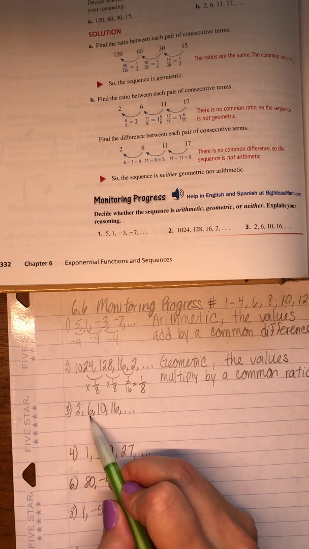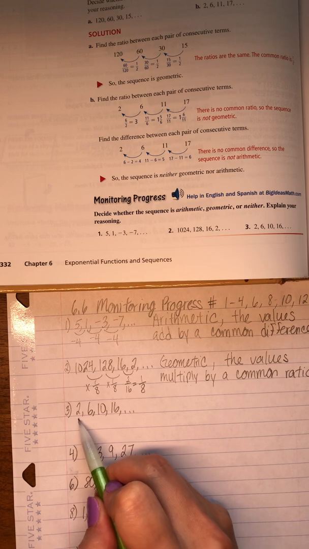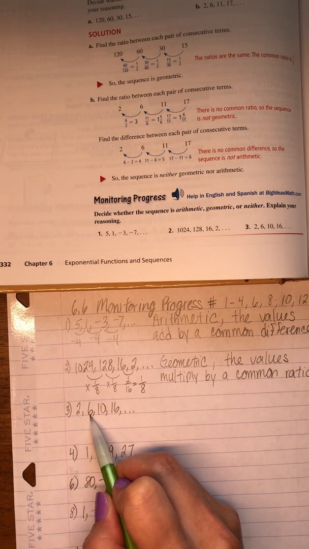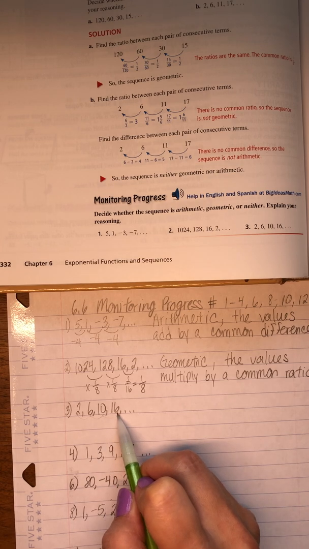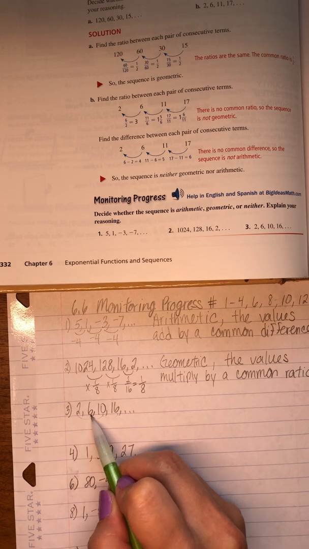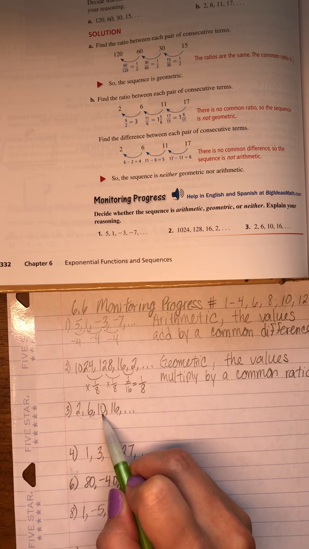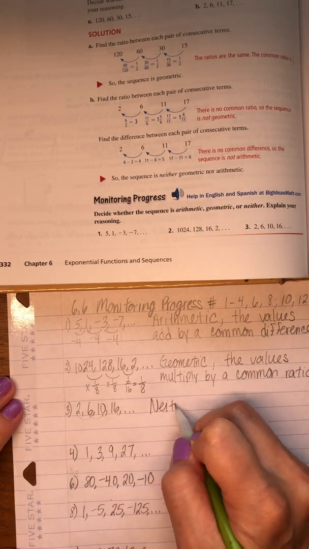We have 2, 6, 10, 16. Well, first let's see if we're adding. This would be plus 4. This would be plus 4. But then this would be plus 6. So that doesn't work. It's not arithmetic. Let's try geometric. This would be times 3. But 6 times 3 would be 18, so that doesn't work here. It's not geometric, so that means that it must be neither.